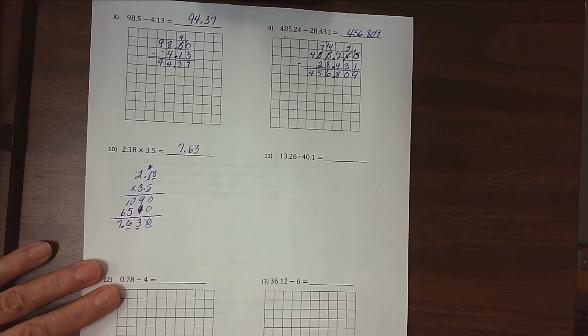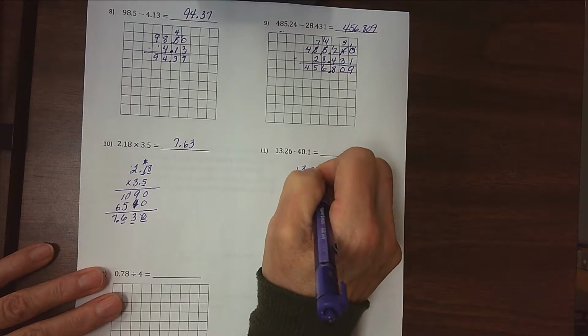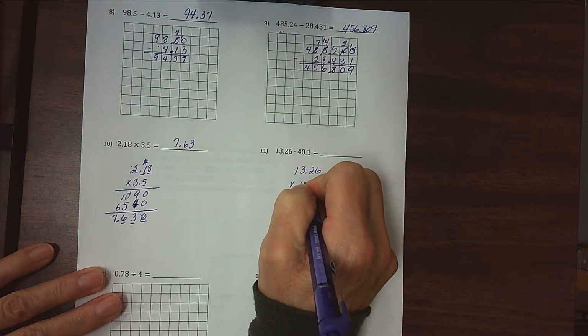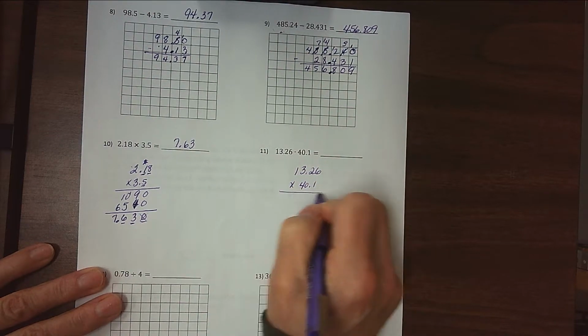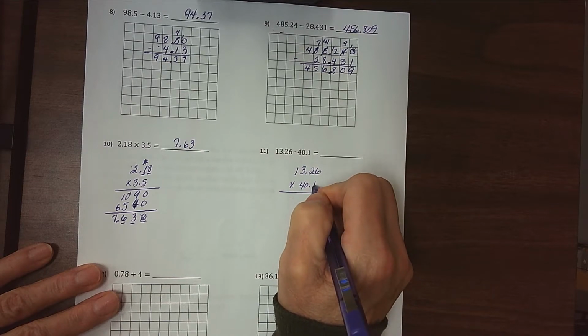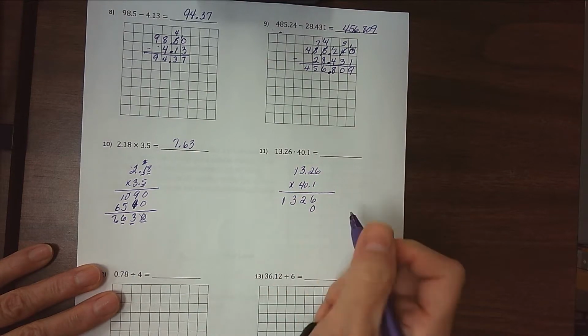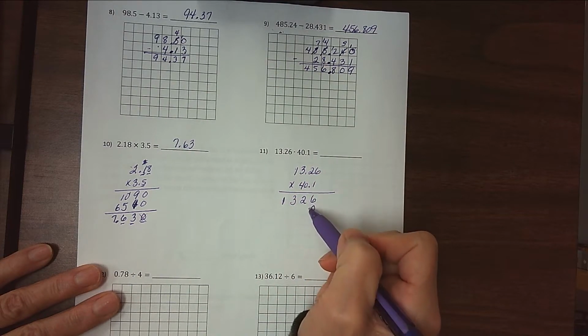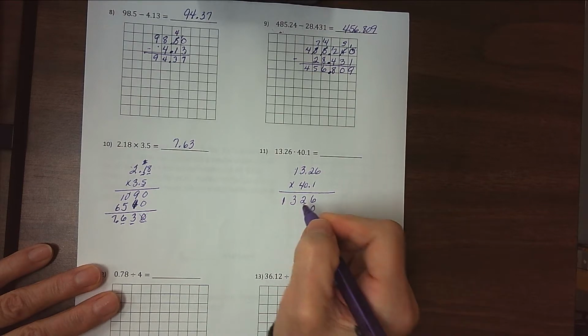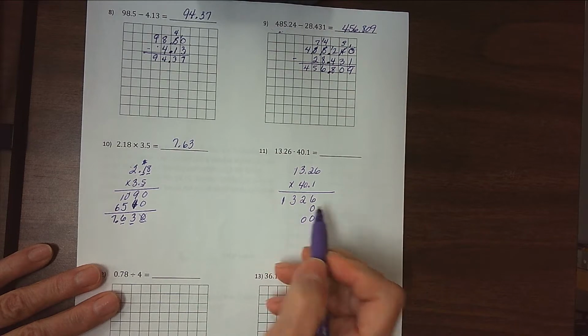All right, let's look at our next problem here. 13 and 26/100 times 40 and 1/10. 6 times 1 is 6. 1 times 2 is 2. 1 times 3 is 3. 1 times 1 is 1. Add a 0. Now, we're multiplying by 0, so all I'm going to get here is just a bunch of zeros. So I'm just going to ignore that. They'll all be zeros. So I'm going to go down here and add 2 zeros, or we could have done that right there even.